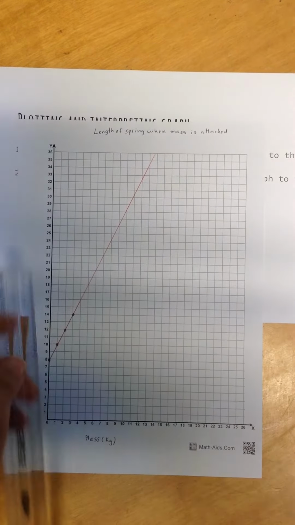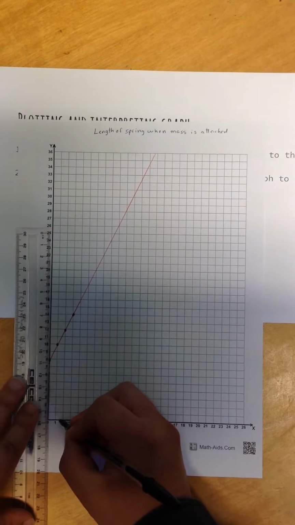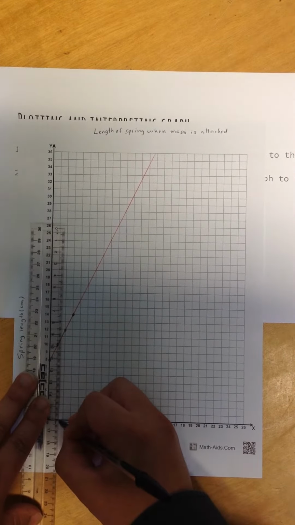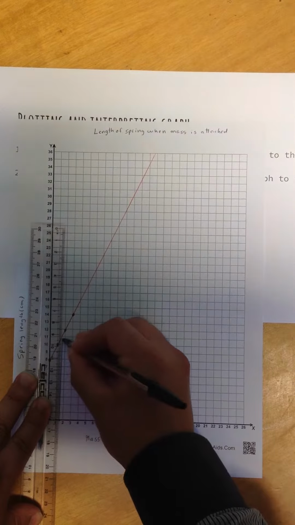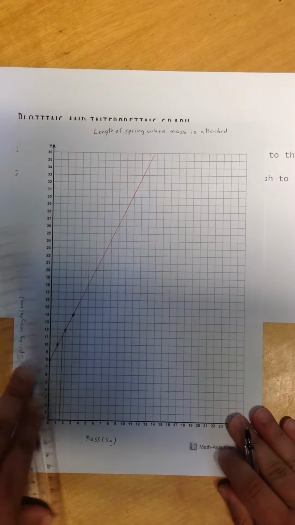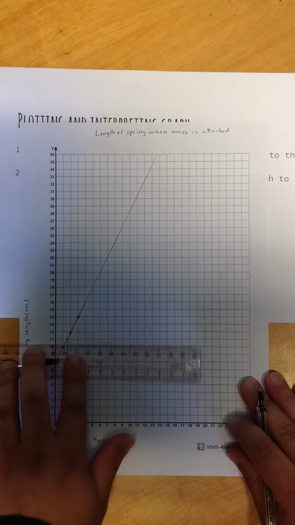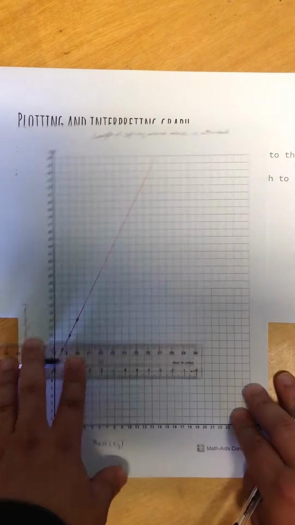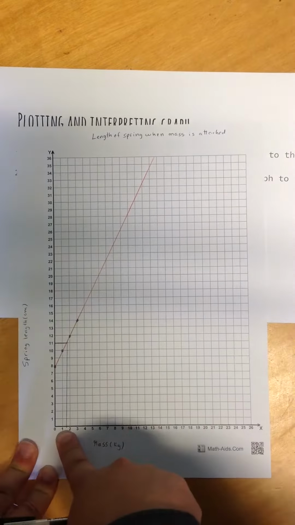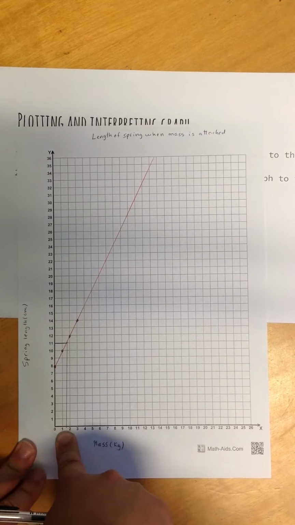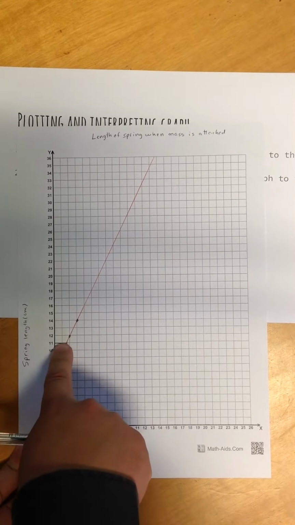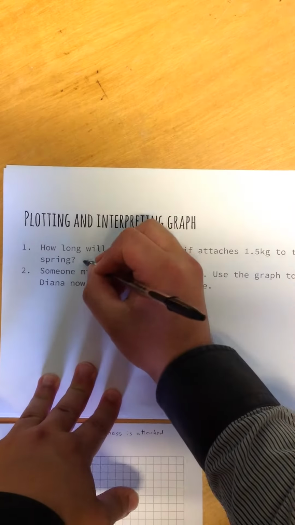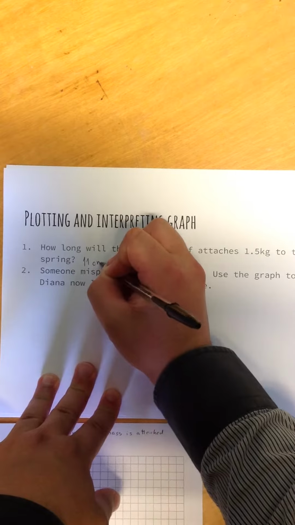So we can assume that's 1.5 there. We can use a ruler to draw a line up until you meet the line that we just drew, and then we can read across. And according to this, if you attach 1.5 kilograms to your spring, you should get a length of 11 centimeters. So we can answer the question: 11 centimeters.